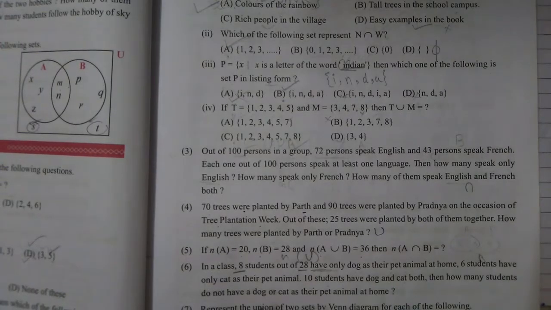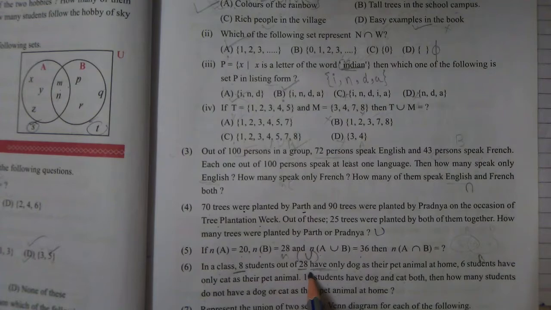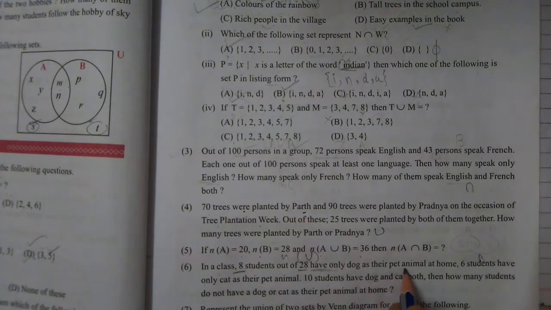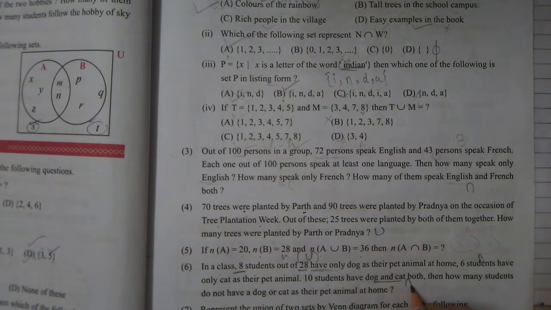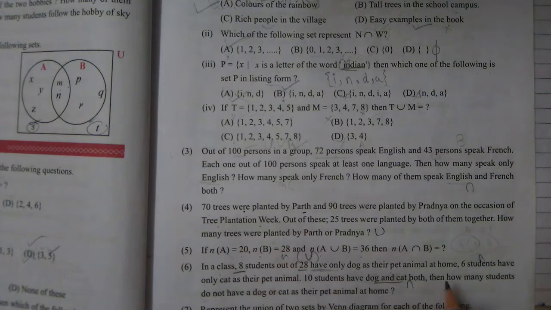Students, let's see what question number 6 is. In a class, 8 students have only a dog as their pet animal at home, 6 students have only a cat as their pet animal, and 10 students have both a dog and a cat. That means this is our intersection set, and this is our union set. It is asked how many students do not have a dog or cat as their pet animal at home.